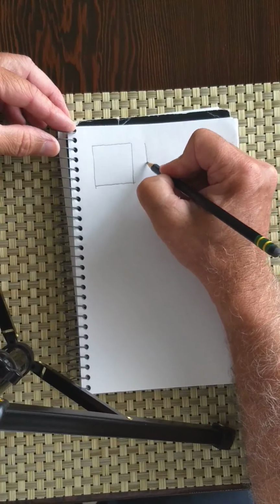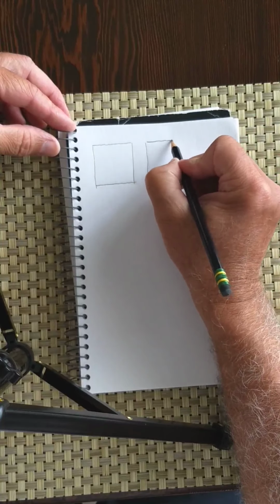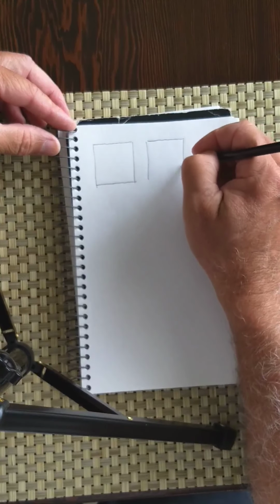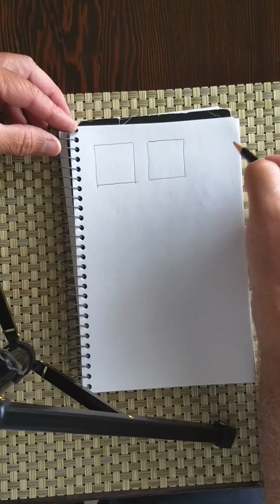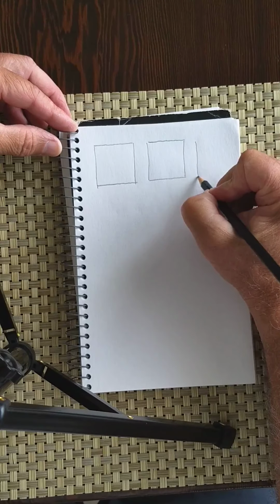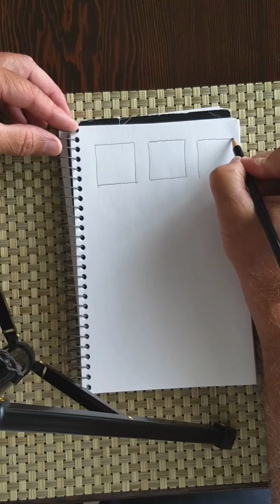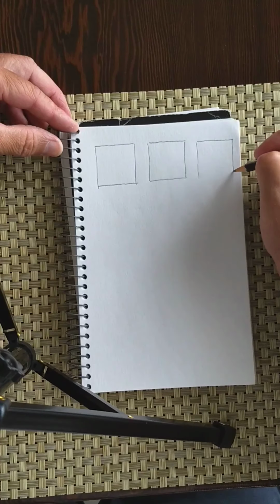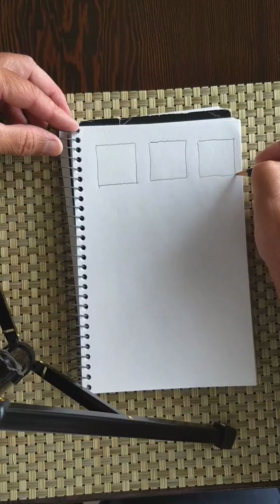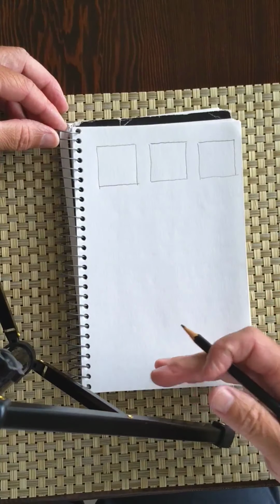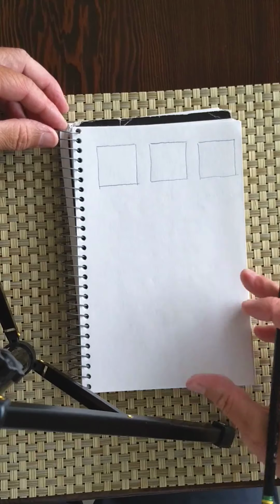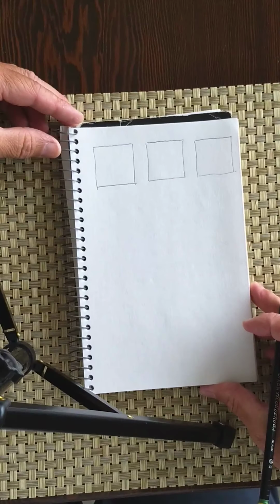They don't have to be perfect, just somewhat square, close enough, and try to leave a little space in between them so that you can see your designs. You don't want to put them right up next to each other because then they tend to look a little confusing. So you're just going to draw out. You'll fill up your whole page, 2 pages, whatever it takes, making 20 to 25 little squares.